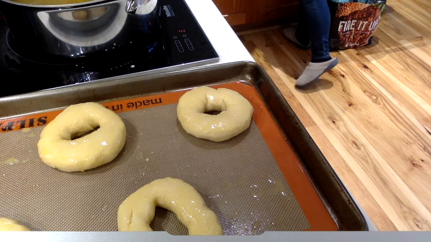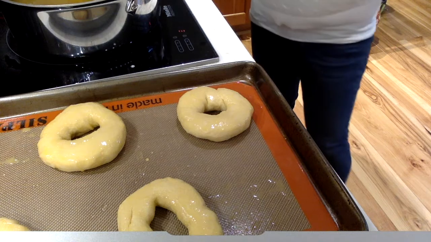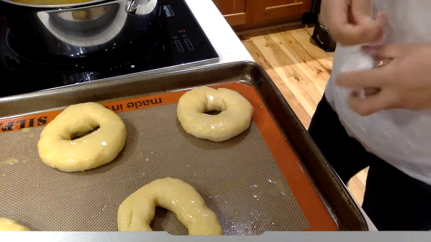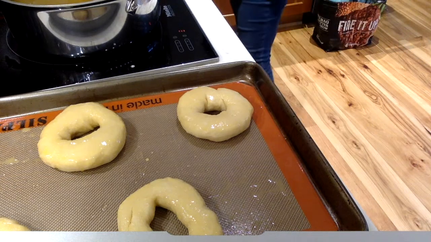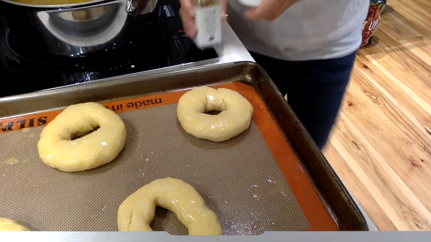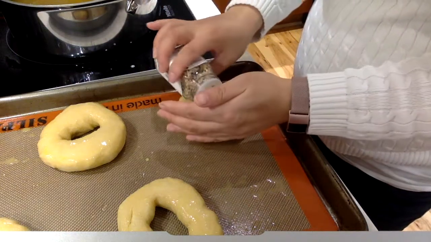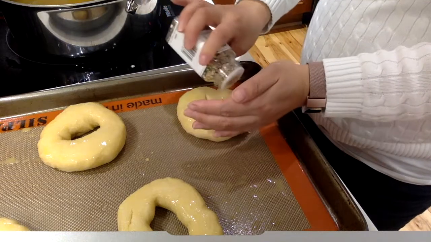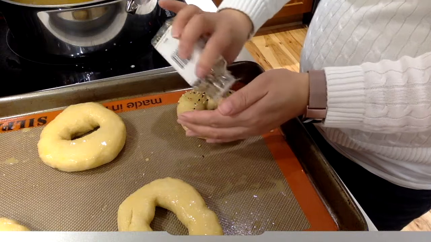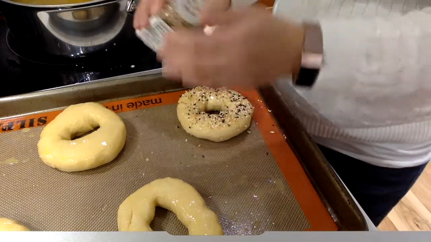for approximately, it says, let's see, 12 to 18 minutes, okay? So again, always start out with the lowest number, and then if you need to, you can add. All right, so let's just sprinkle a little of this everything on here. I'm going to do half and half. My husband loves everything bagels, so I'll do half everything and half plain because I'm not a huge fan of the everything bagel.